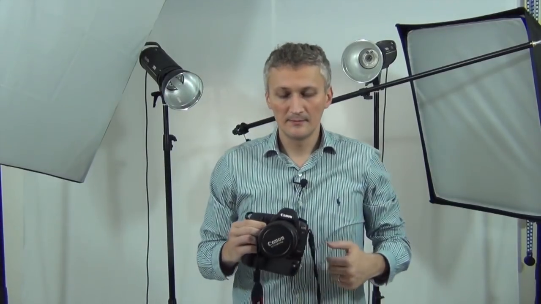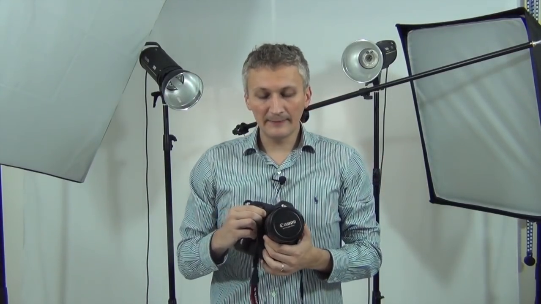For example, this lens is a 24 to 70 millimeters. That means the focal length is variable between 24 and 70. There are a lot of lenses which have a fixed focal length, 50 millimeters or 200 millimeters or whatever, but this millimeter is referring to the focal length.